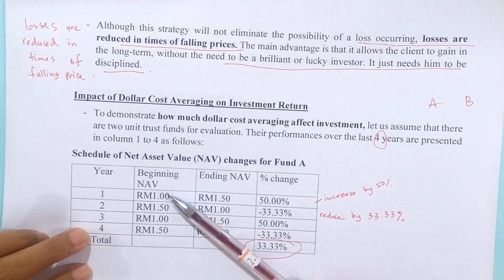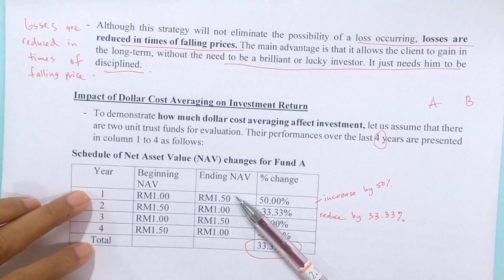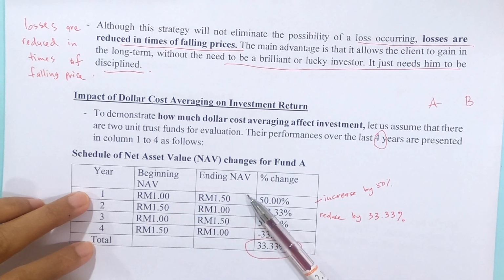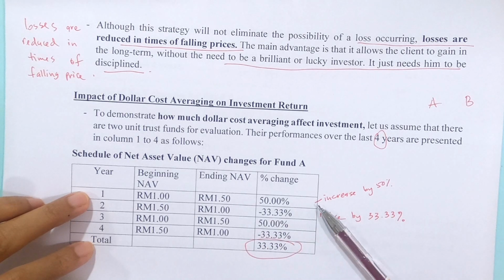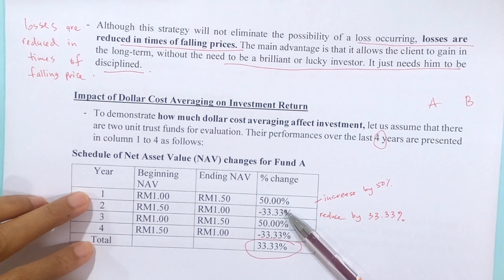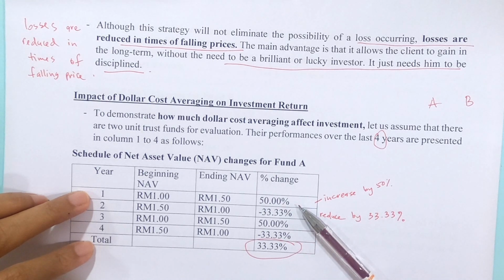The beginning net asset value is 1 ringgit, and the ending for the first year is 1.5. If you look at this change from 1 ringgit to 1 ringgit and 50 cent, this is an increase of 50%. So the percent of change is 50%, and it is positive because it is an increase.